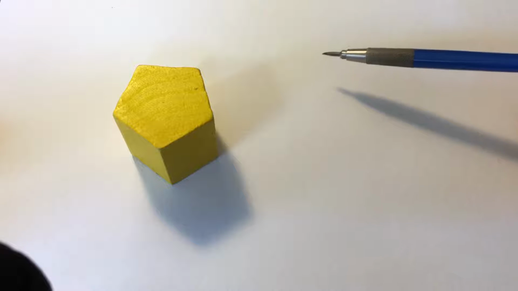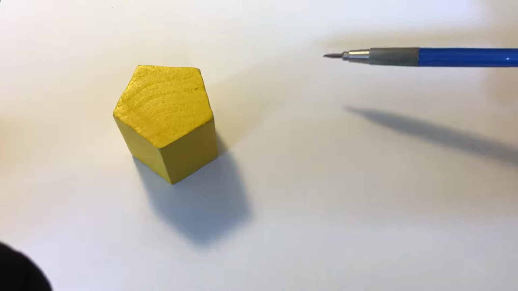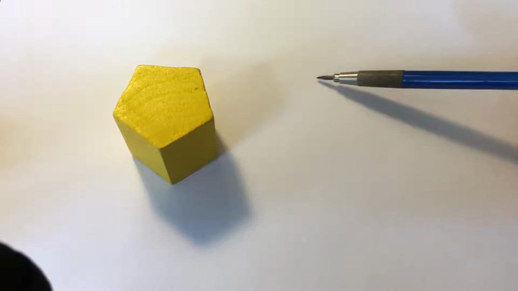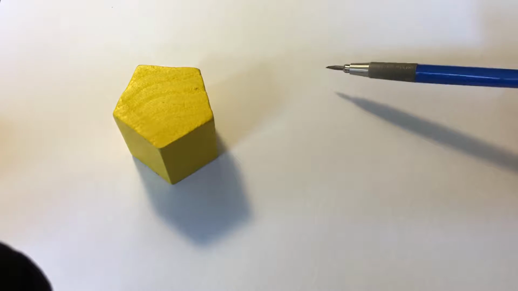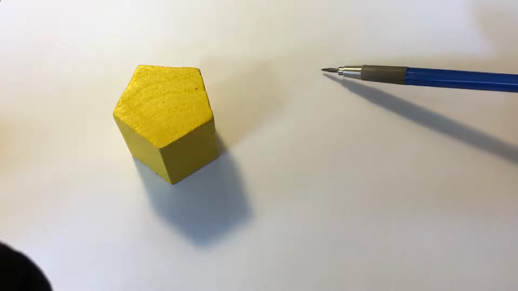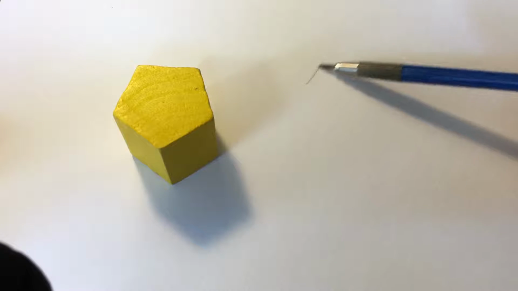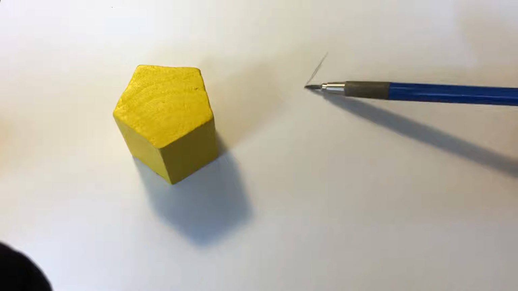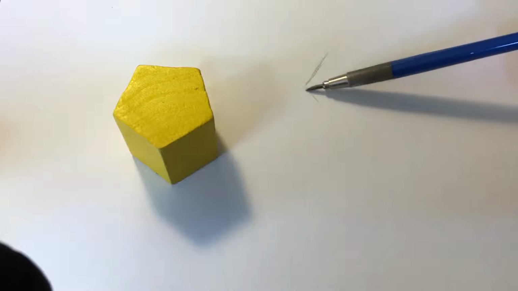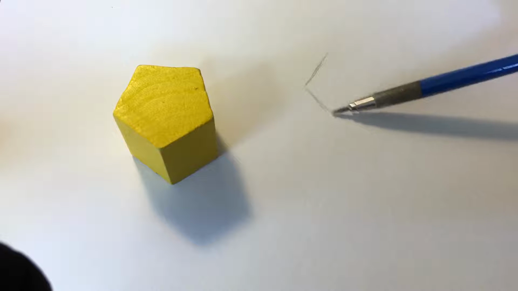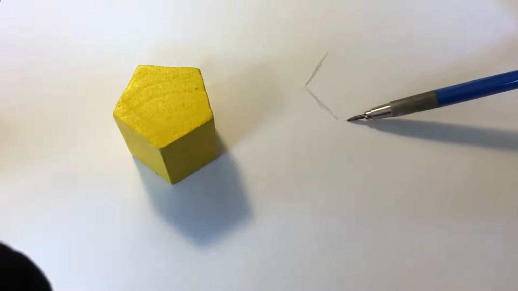So I've got this pentagonal solid here, and I'm going to start by lightly roughing out the shape. So that would be that face there. That face there, and now the faces are all the same length. And the angles are equal.